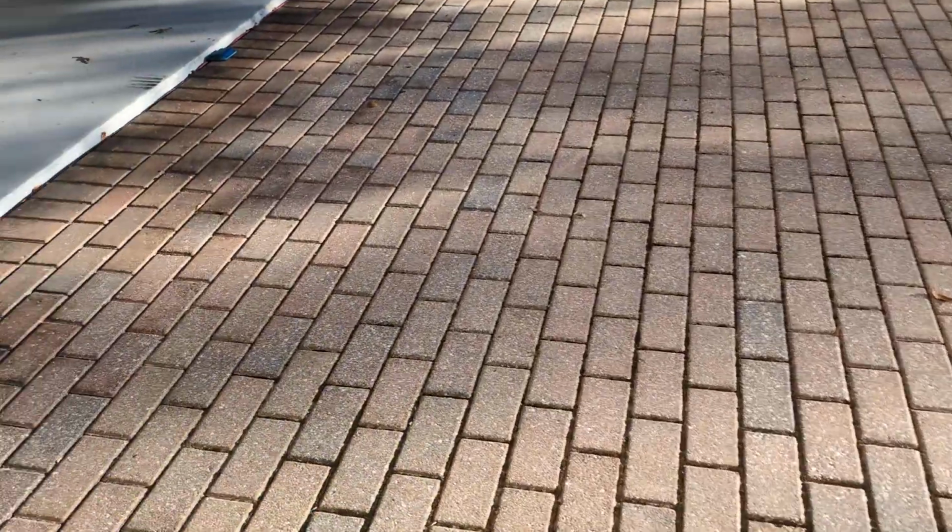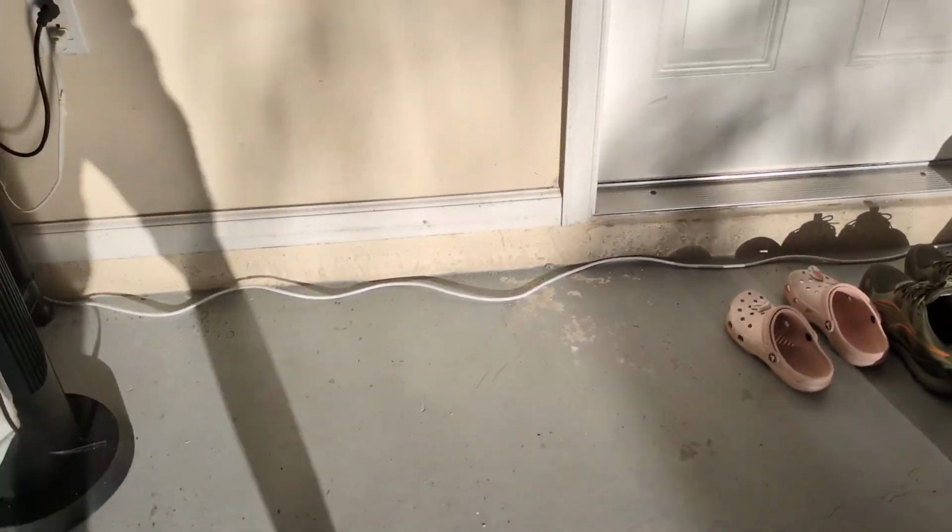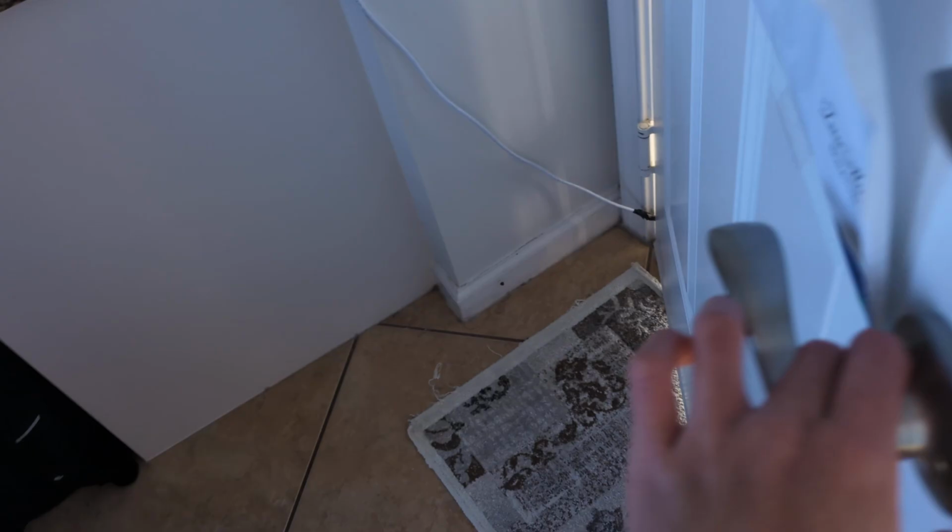So let's go back inside because it's kind of hot down here in Florida, even in December. And a lizard running around, and jeez, that door is squeaky. Let's check the kitchen phone.